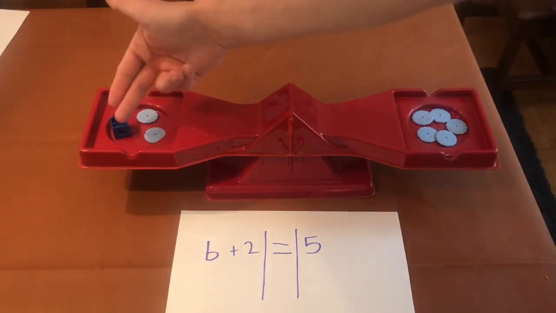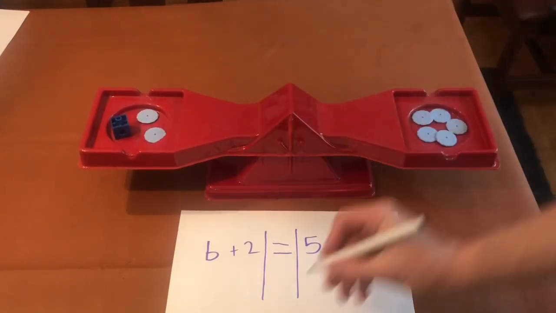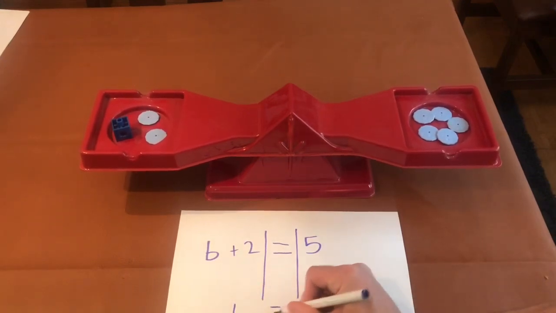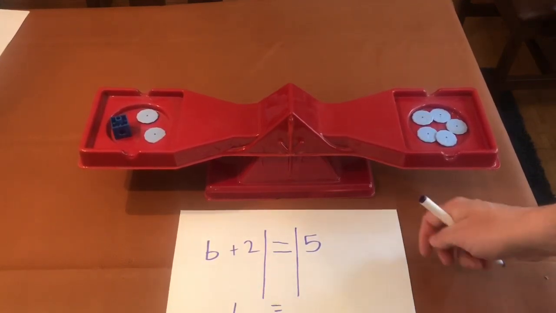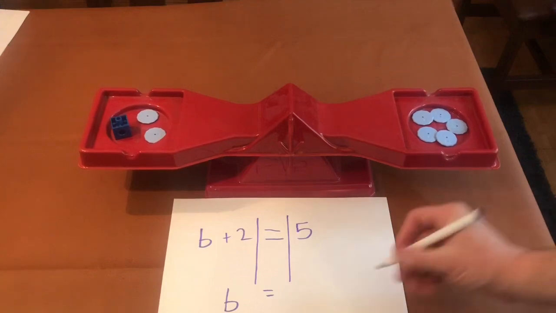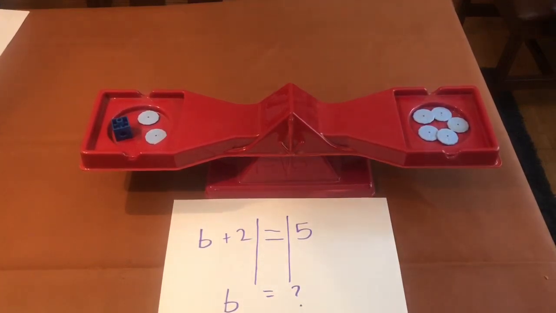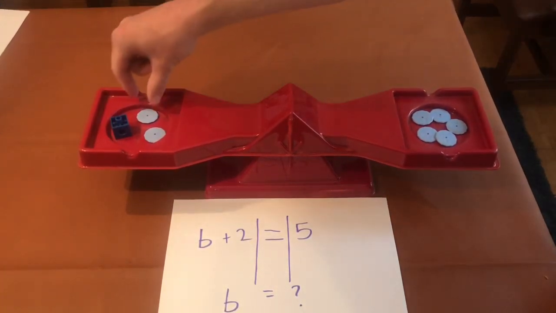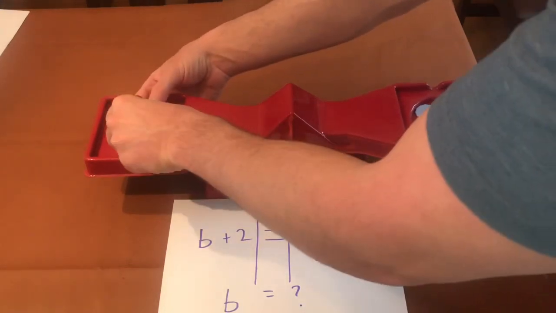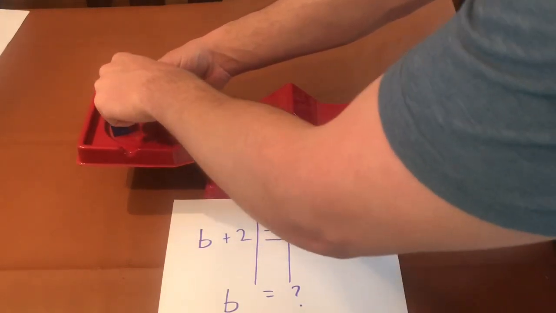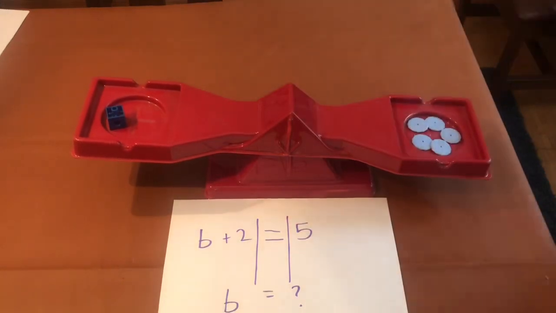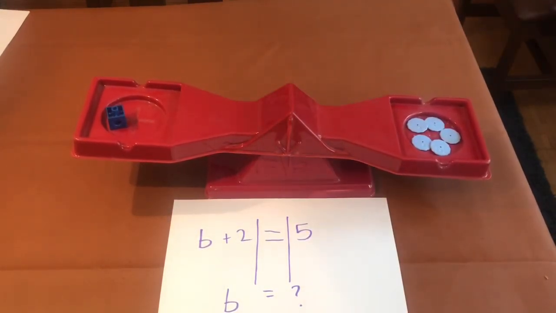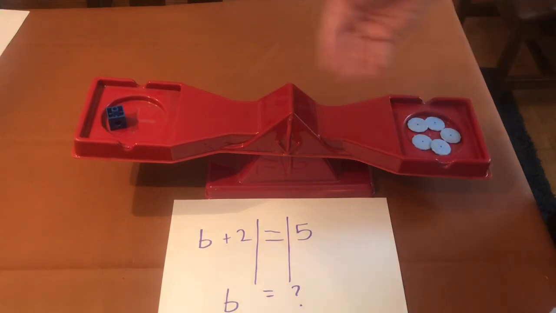I know I want to get this block alone so that at the end I can say B equals what? I've got to figure that out. So as I look over here, I'll say, well, let me just get rid of these 2 coins, and then I should be good to go. But take a look at the scale. Am I actually good to go? What's wrong? I took 2 off of the left, but I didn't take 2 off of the right. That's why it's out of balance.